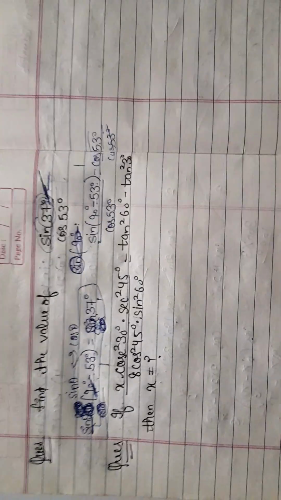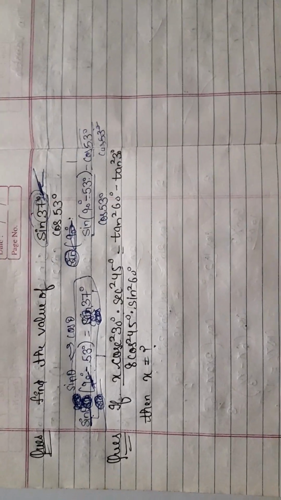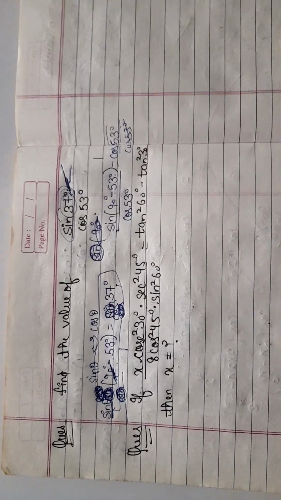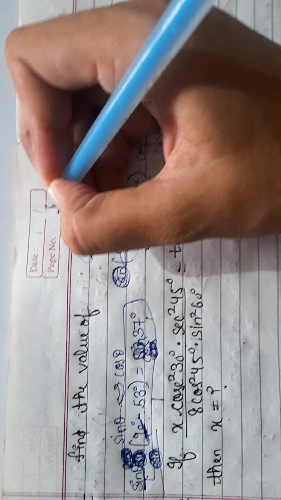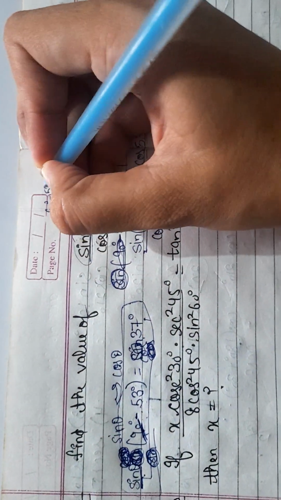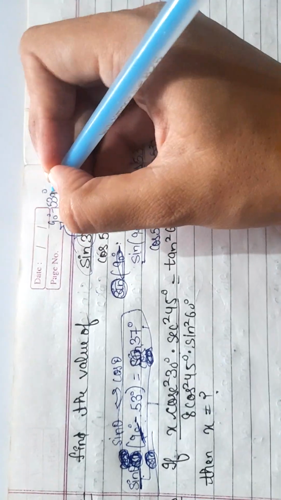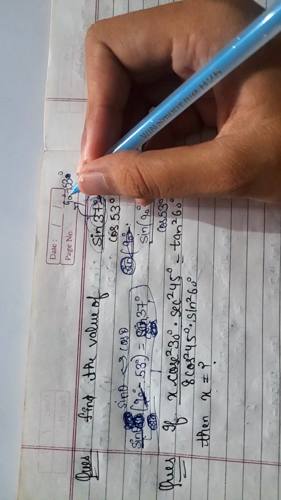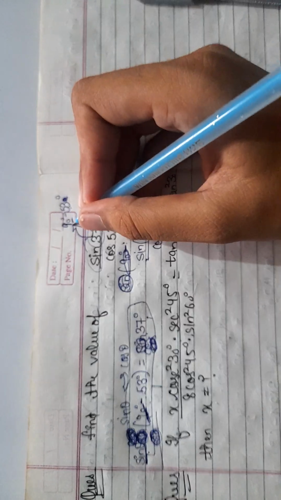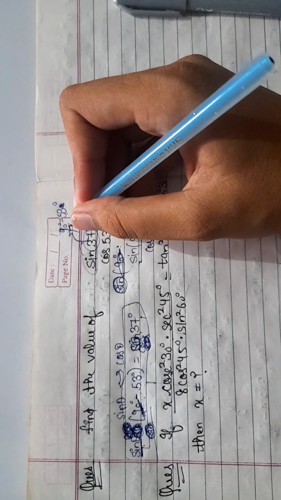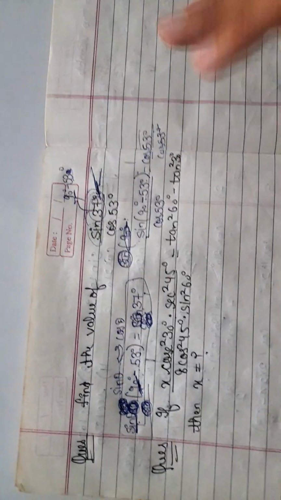No need to get confused, just calm down and try to solve. See, it is 37, we can write it as 90 minus 53, and as it is 90, there will be a change of sign.